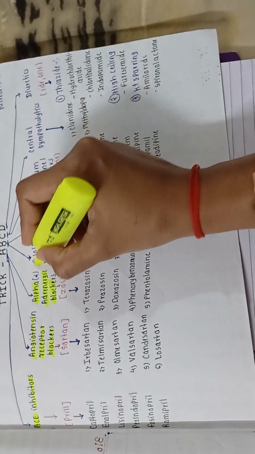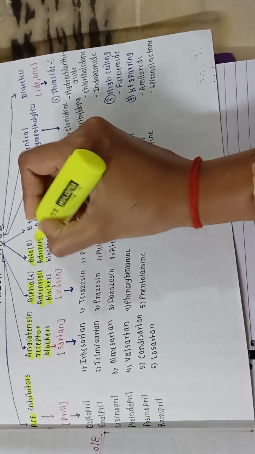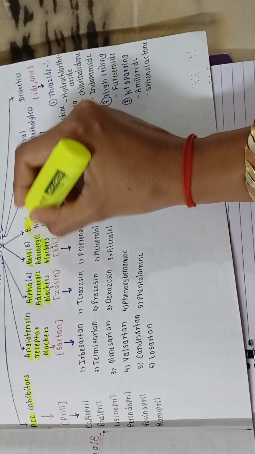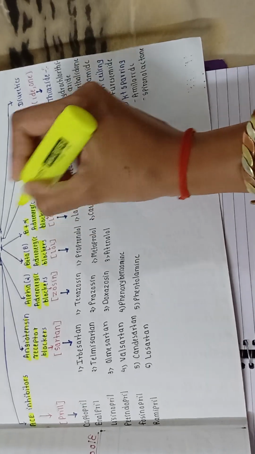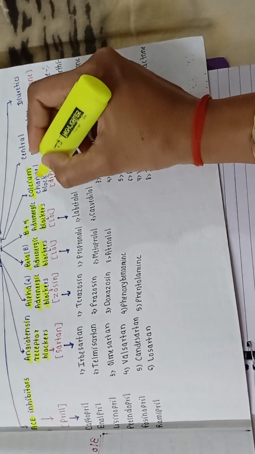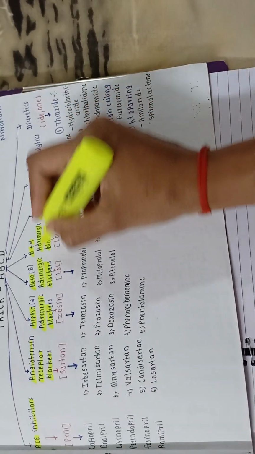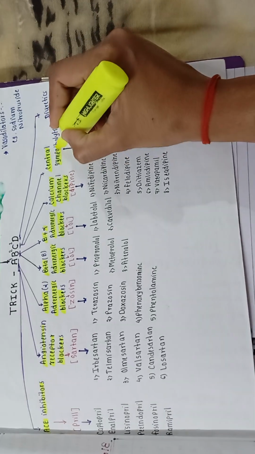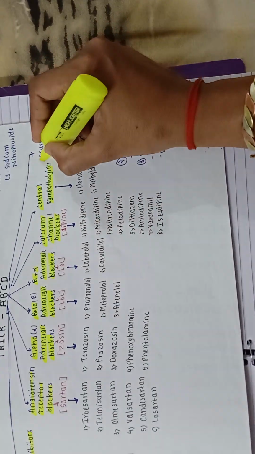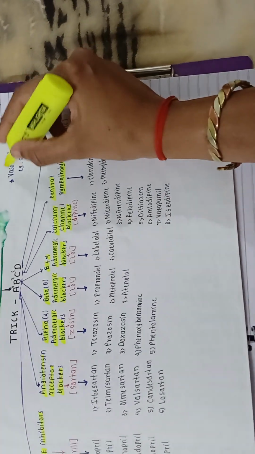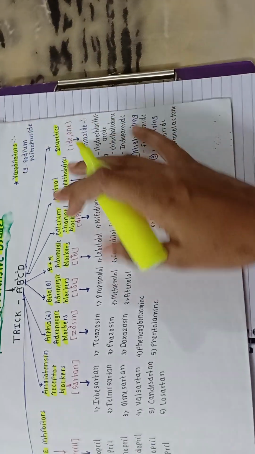Now first B for beta adrenergic blockers. Second B for beta plus alpha adrenergic blockers. Then C for calcium channel blockers. Second C for central sympatholytics, and D for diuretics, and the last class is the vasodilators.